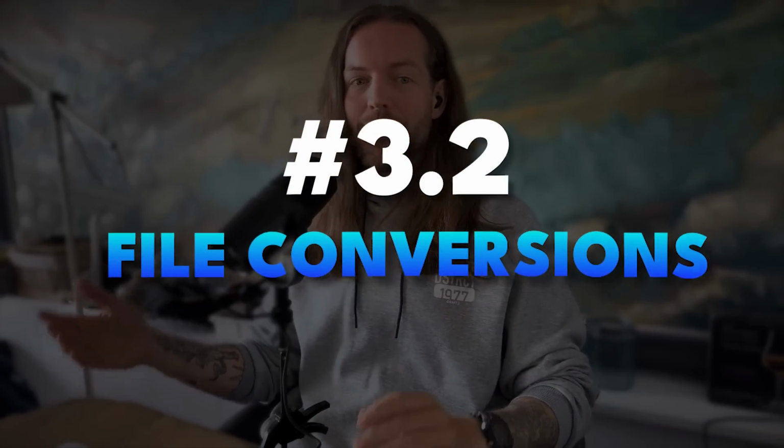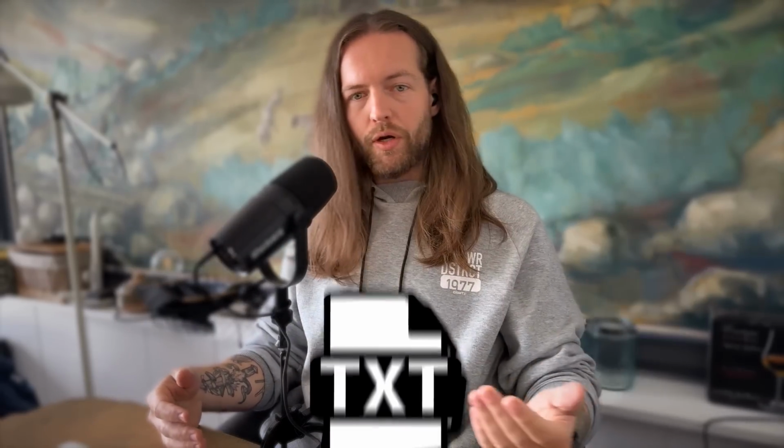You can do that now, but let's hop to the next advanced feature, which is file conversions and file uploading in general. You want to turn a JPEG into a PNG. You want to turn a text file into a PDF, a CSV into an XML. ChatGPT can do it for you.